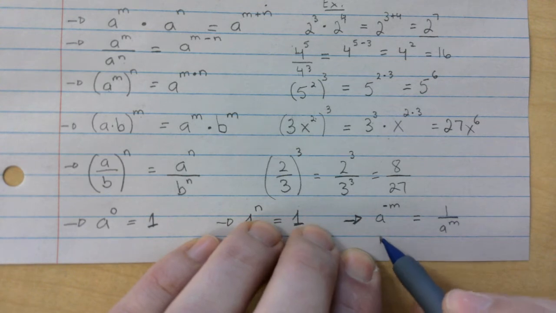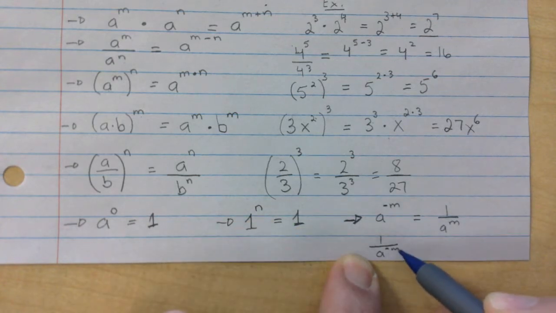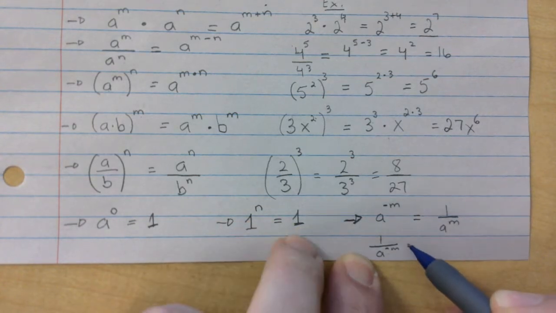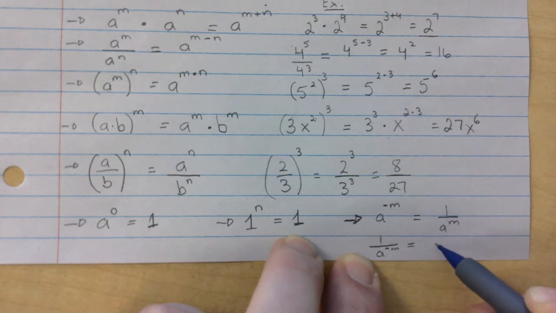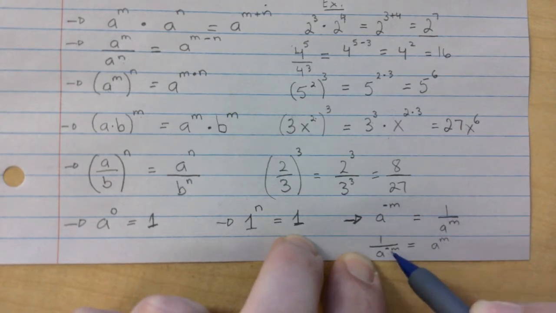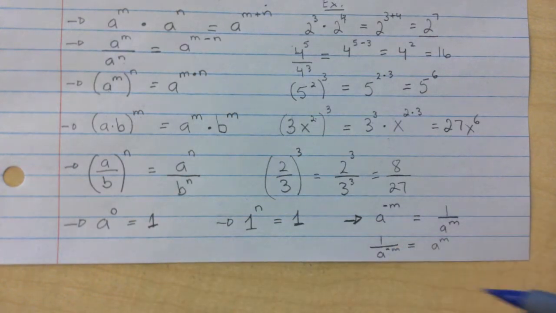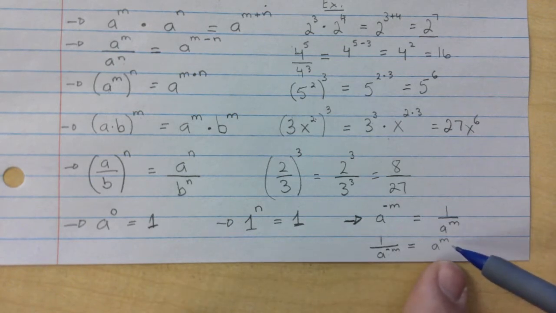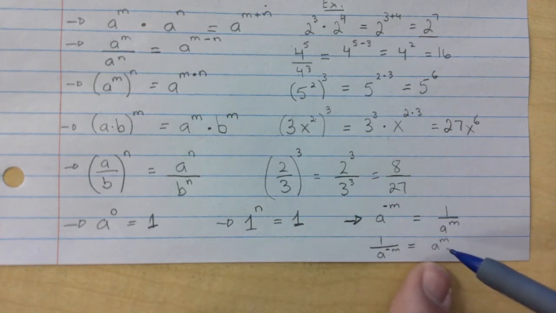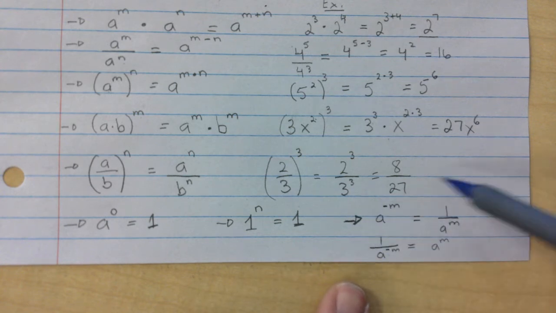The same goes like this. If you had 1 over a to the negative m like this, if the negative exponent is in the denominator, you can bring it up, and the exponent turns positive. And the 1 is just there to hold the place, right? So you bring that up to the numerator, and then it changes the sign of that. So this is more later on this.